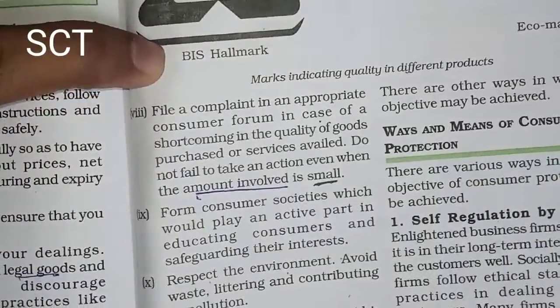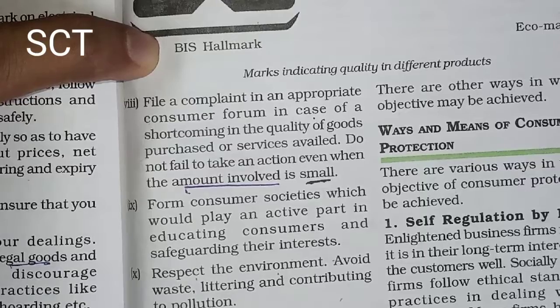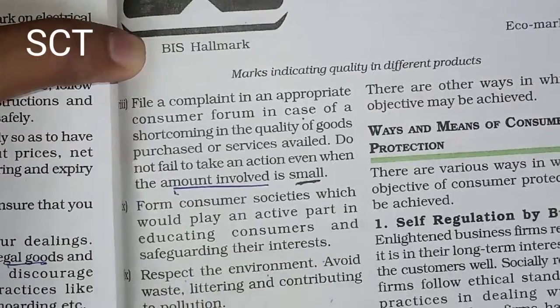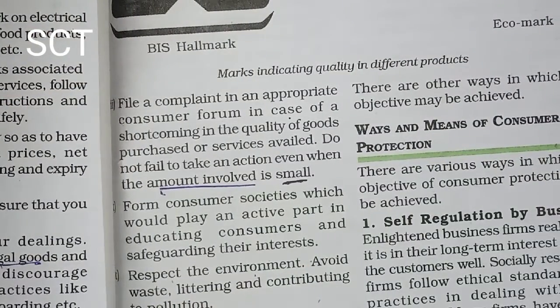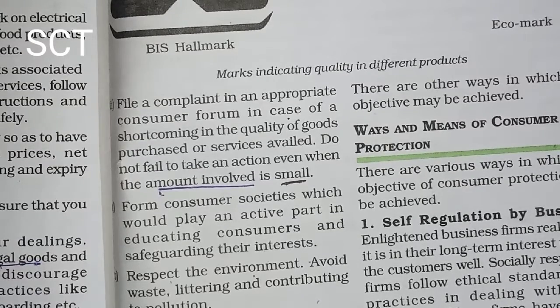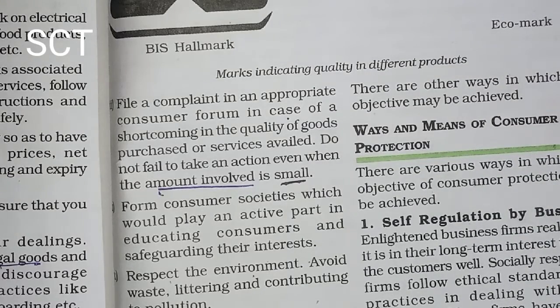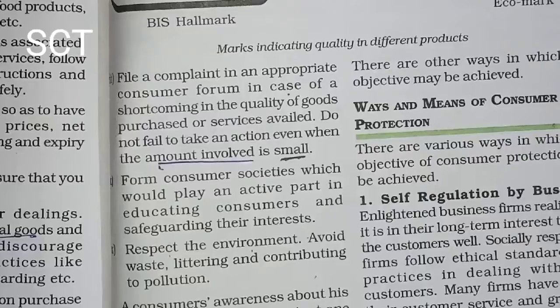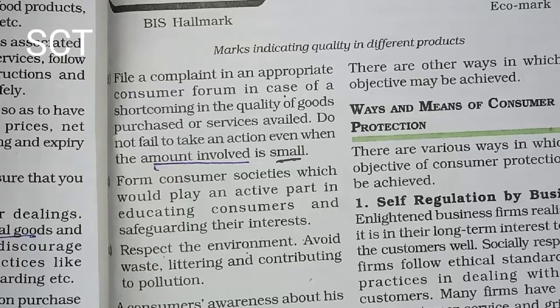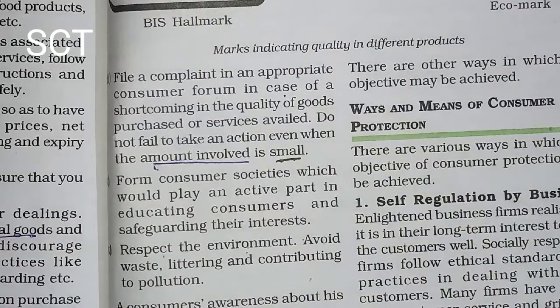So the ninth responsibility: form consumer societies which would play an active part in educating consumers and safeguarding their interest. According to this responsibility, the consumers are advised, and it is their responsibility, to form consumer societies so that they can educate all the consumers about the rights and reliefs of the consumer, and also raise their voice together in unity to get justice. Consumer responsibility plays a very important role when it comes to creating pressure on the business societies for providing good quality of product at a reasonable price.